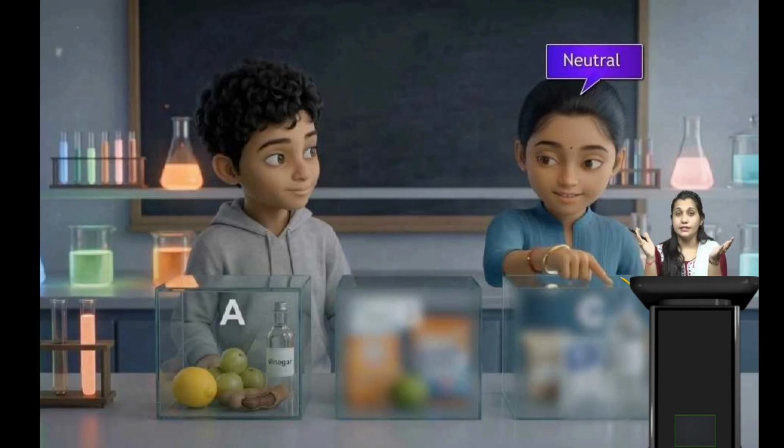Now, before this, we divided all the solutions into three categories. In group A, we have kept those solutions which have turned the blue litmus paper into red color. Okay. And in group B, we have put those solutions which have turned the red litmus paper into blue color.